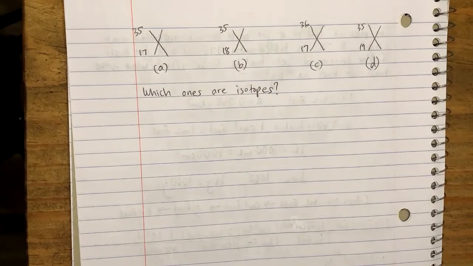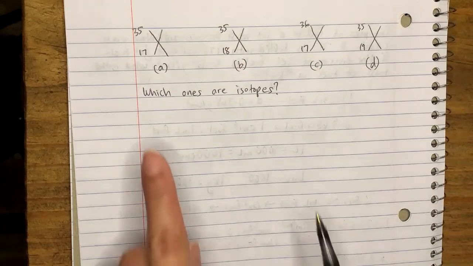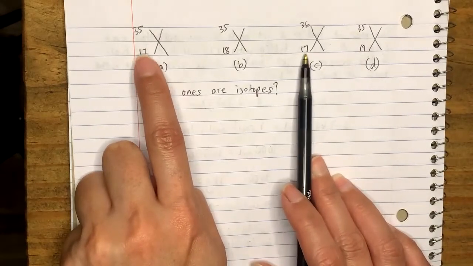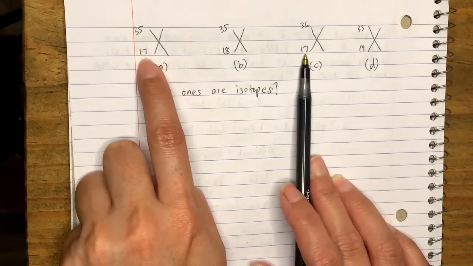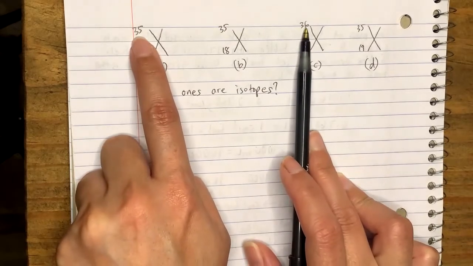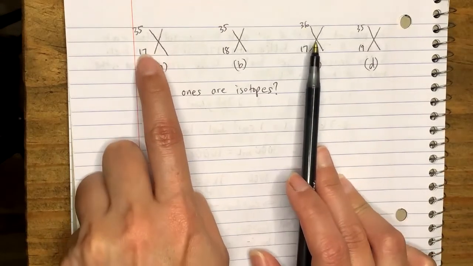Remember, isotopes must have the same number of protons, different number of neutrons. So that means the same small number. The only choices you have here are the ones with the 17, because they're the same protons. The same protons but a different number of neutrons gives them different mass numbers.